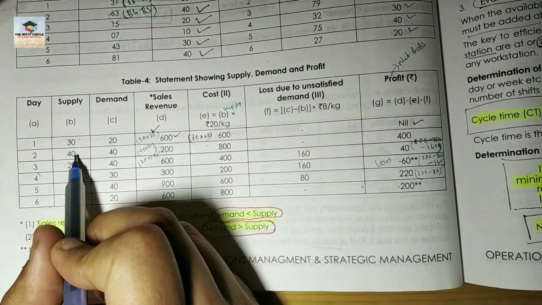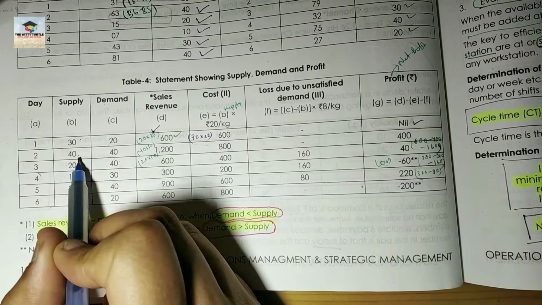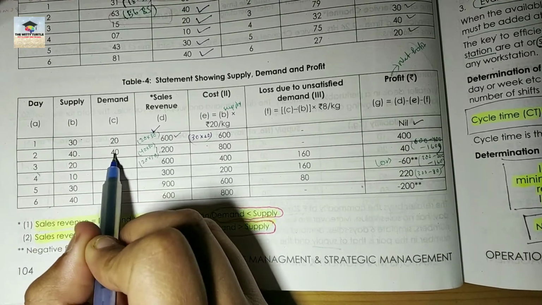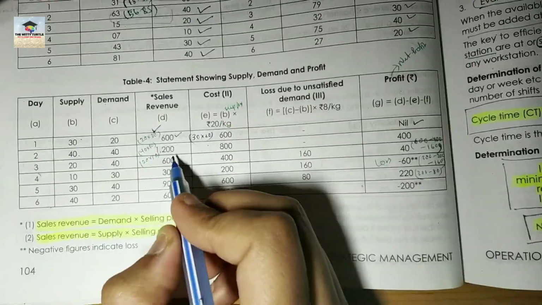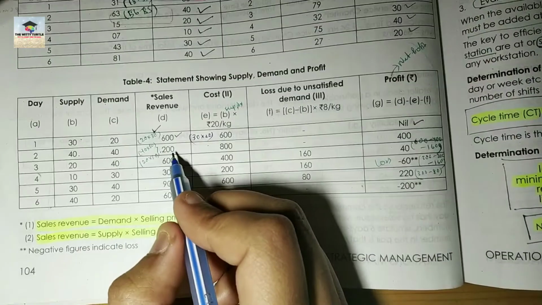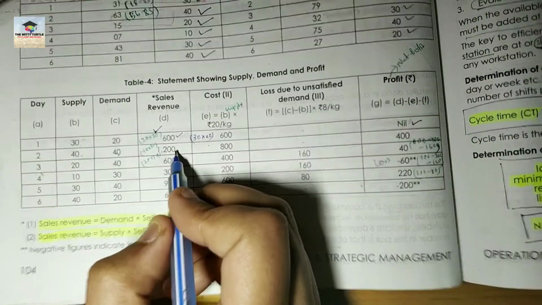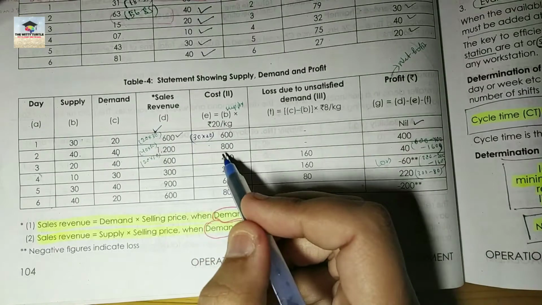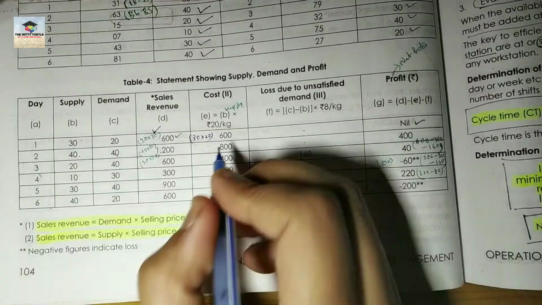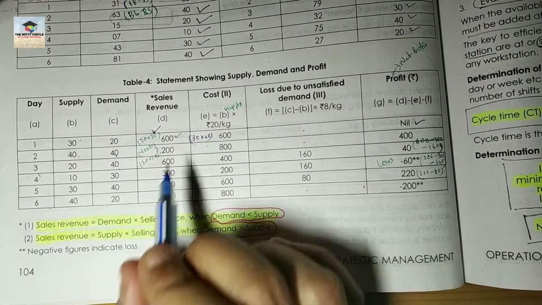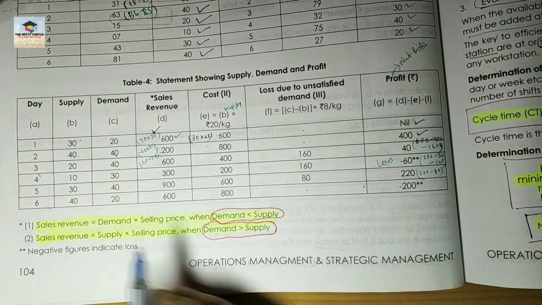Now in the second case your supply is how much? 40 kgs and demand is also 40 kgs. So your sales revenue कितना हो रहा है यहाँ पे? 40 into 30, that is 1200, and your cost is how much? 40 into 20, that is coming as 800. So यहाँ पर आपका profit आ रहा है straight 400.